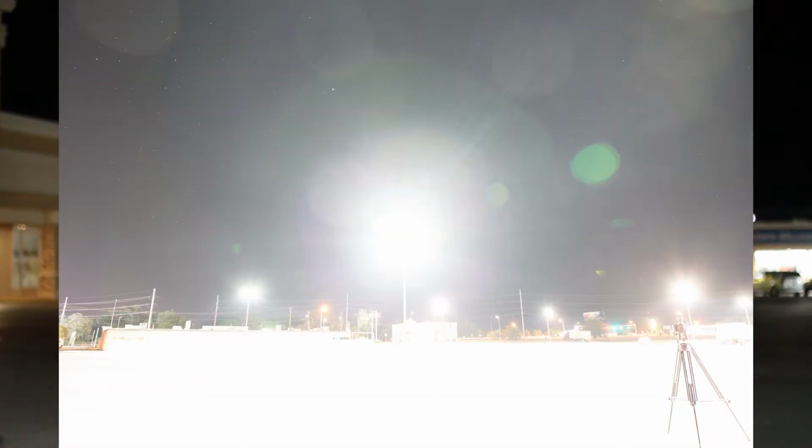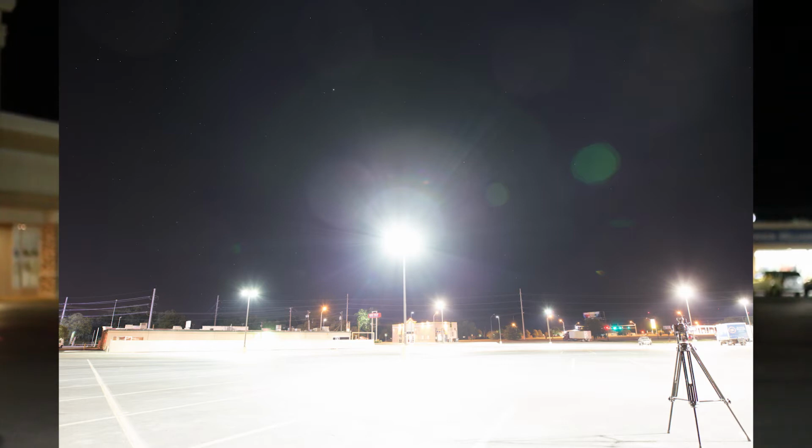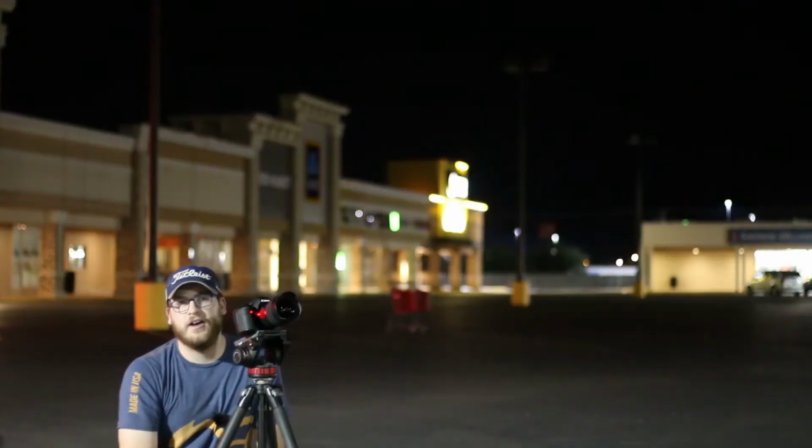As you can see, still really bright. There are a couple of stars, so let's go ahead and drop this ISO. We're going to drop the ISO down to 400 and see what that looks like. Still really bright. We're going to go ahead and take a 2.5-second photo, ISO 250 and aperture 3.5.